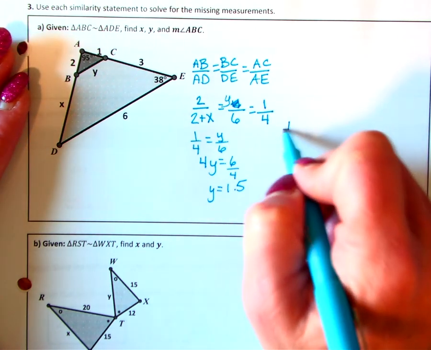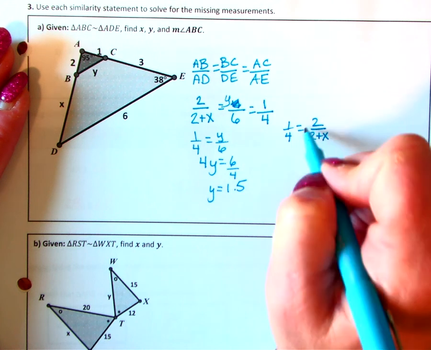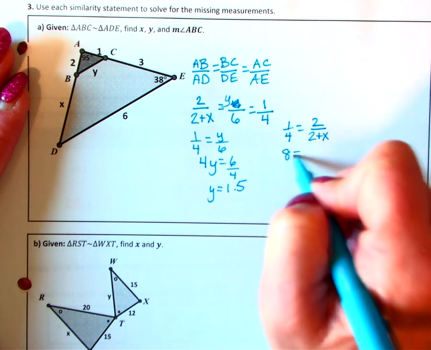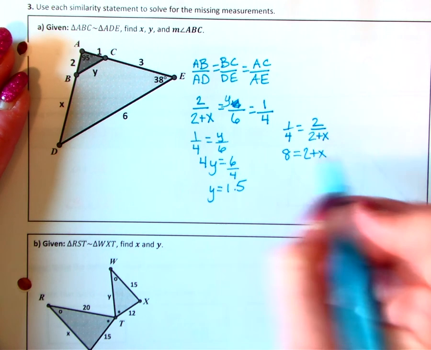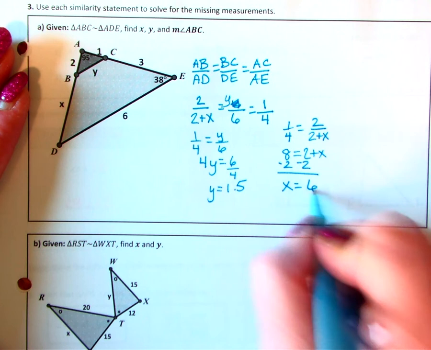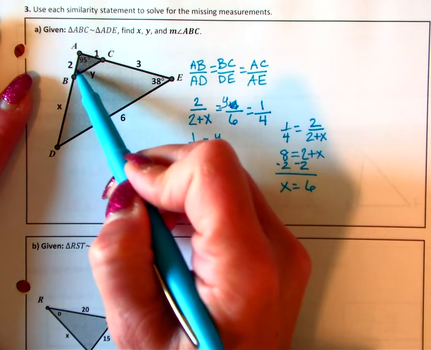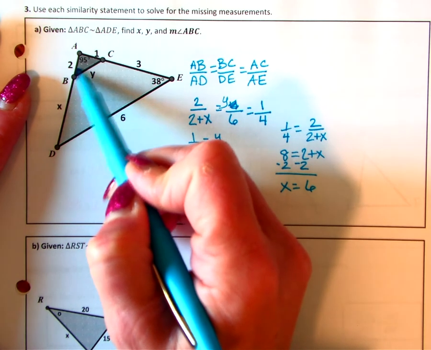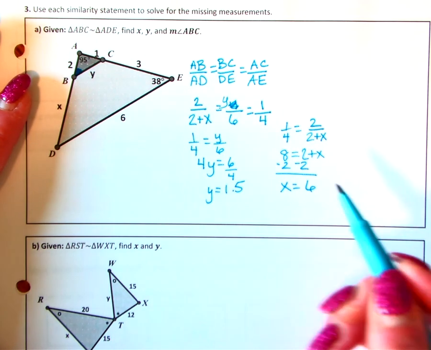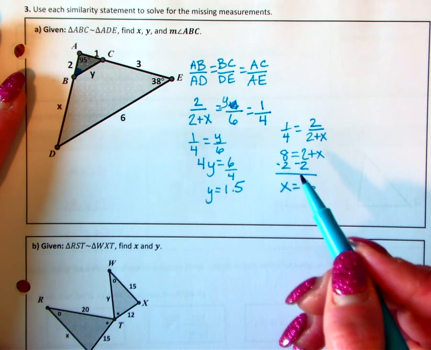Okay, and I can use 1 over 4 equal to 2 over 2 plus x to get 8 equal to 2 plus x when I cross multiply. So subtract my 2 and I get x is 6. Only thing left to do is to find the measure of angle ABC, so I need this one here. Okay, so what can I do to find the measure?